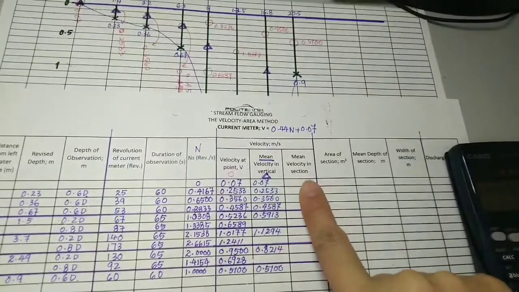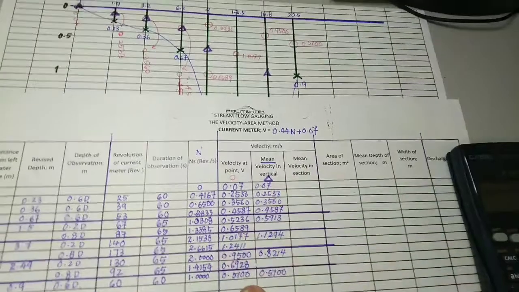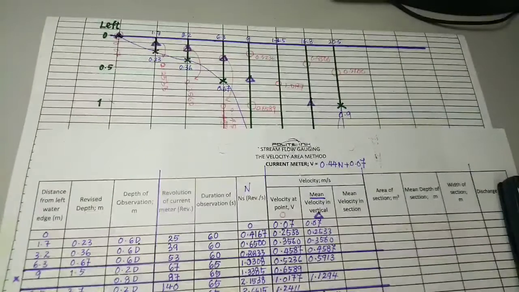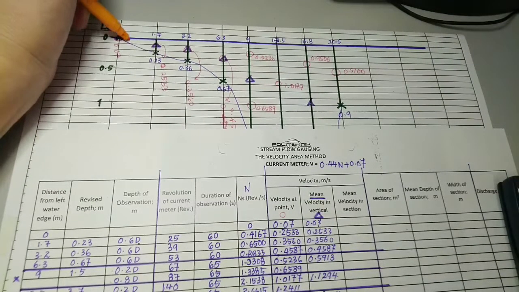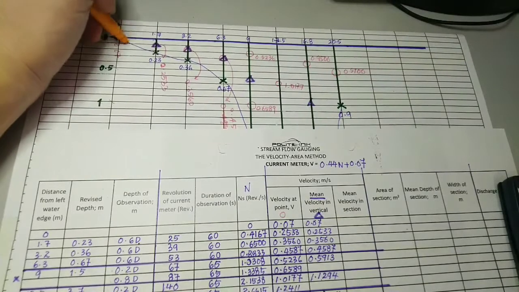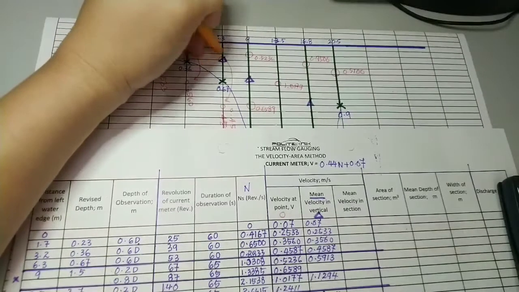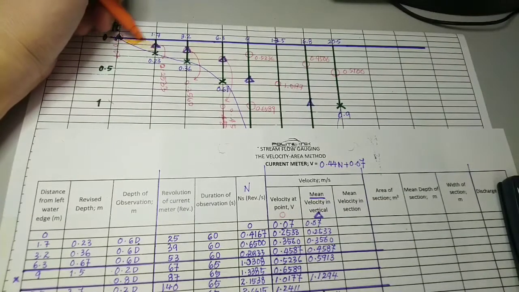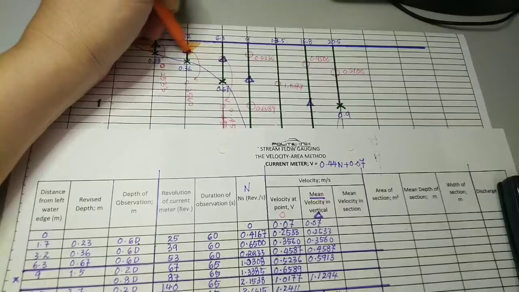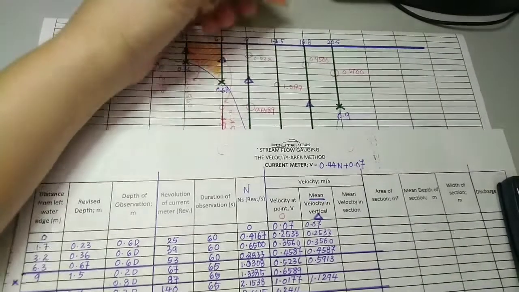We move to the next one, mean velocity in sections. So what is a section? Sections mean here from 0 to 1.7, here will become the first section. So here will be the second section. Okay, have no color. First section, second section, 1, 2, 3, and so on.